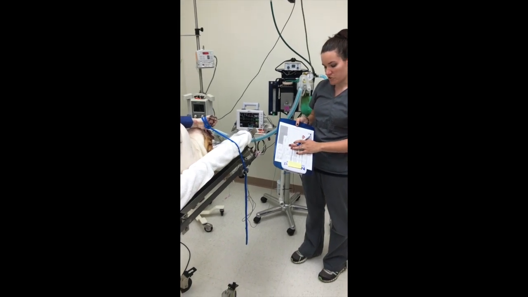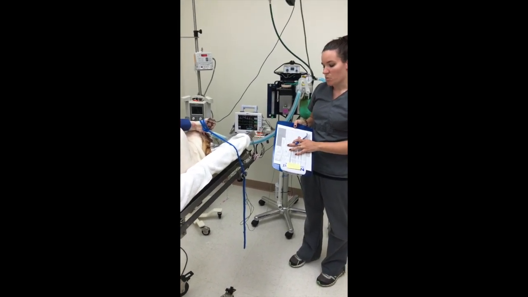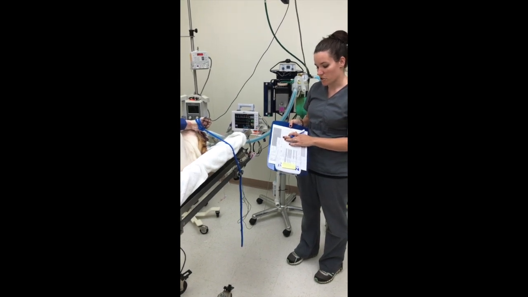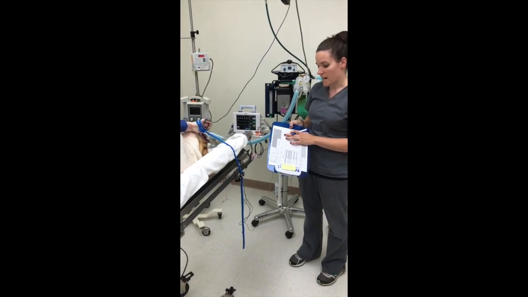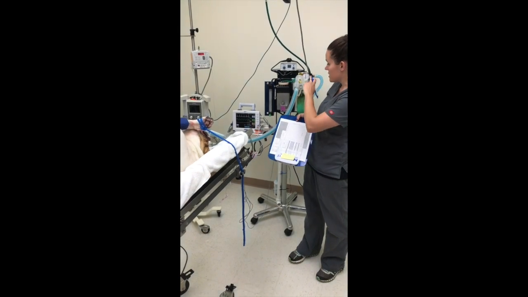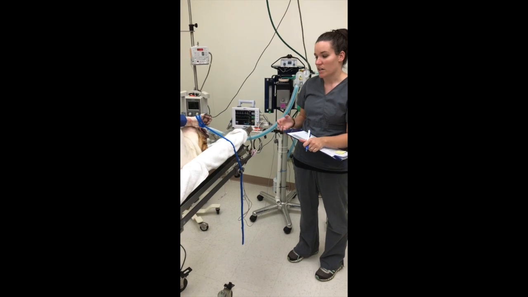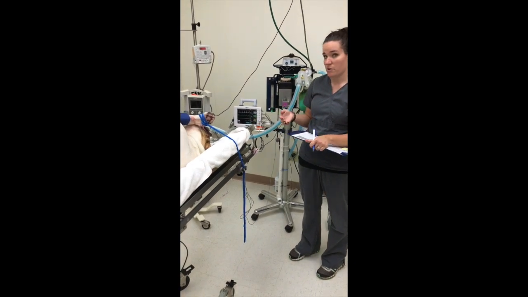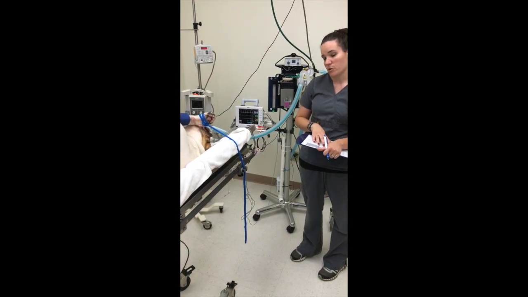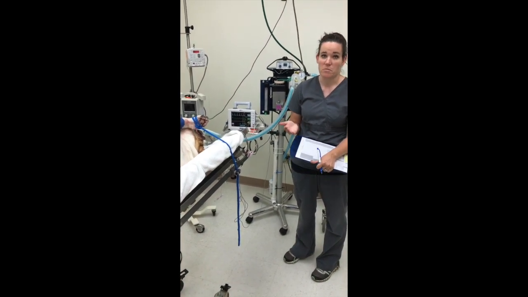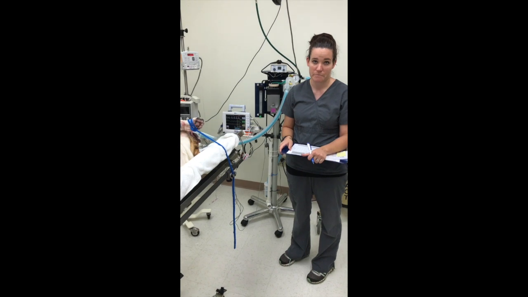So we've taken our first reading, we've indicated the time, his heart rate, respiratory rate, pulse oximetry, his mean arterial pressure, temperature, his IV rate, also what his vaporizer setting is, and then we initial to indicate who took the reading. We're going to continuously monitor this throughout the surgery, and then we're going to record our readings every 10 minutes. This gets scanned into the chart and becomes part of his medical record.